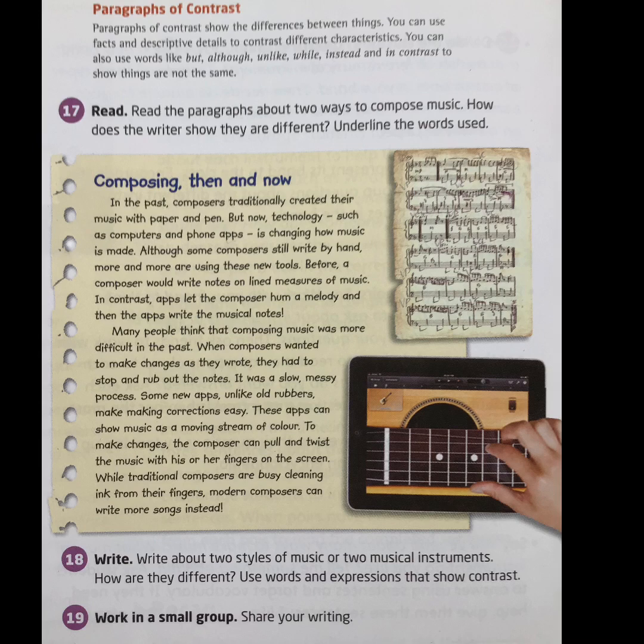When composers wanted to make changes as they wrote, they had to stop and erase the note. It was a slow, messy process. Some new apps, unlike old erasers, make making corrections easy.